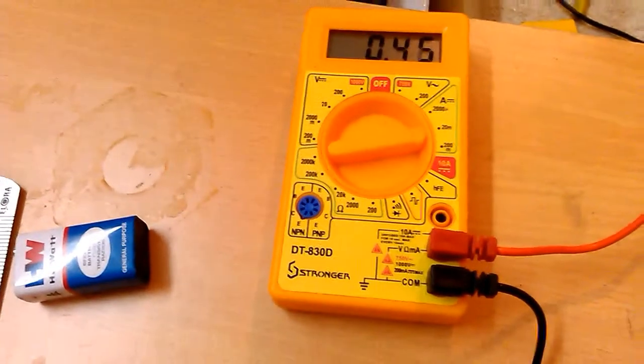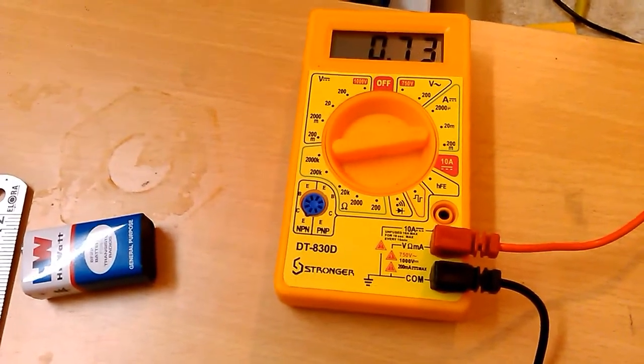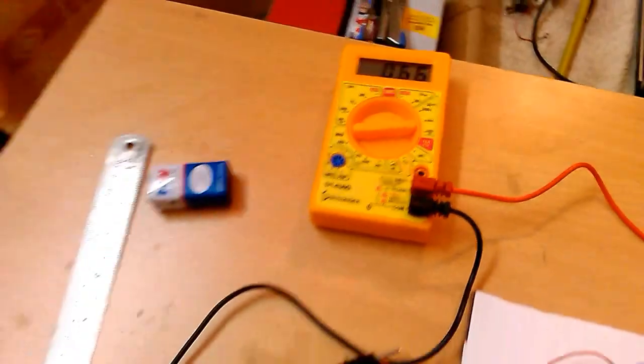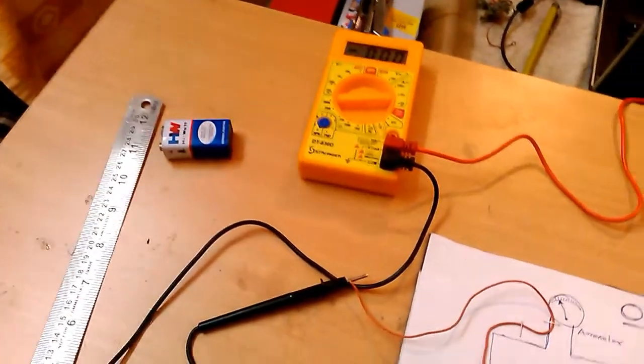Okay, now I will connect this ammeter to one battery here, and we will see it measures 1.59 volts for this battery, and the measurement of the current is 0.73, which we will record onto the graph.